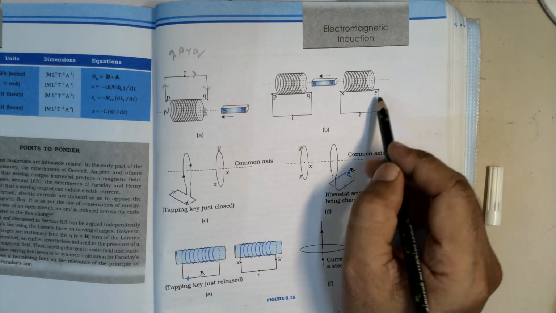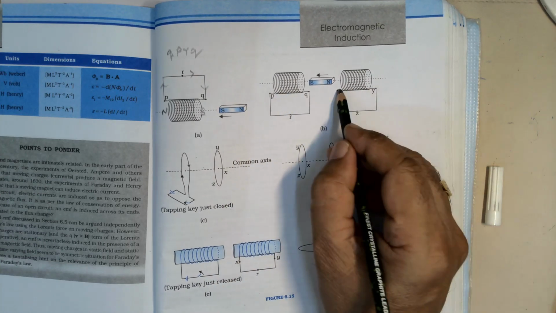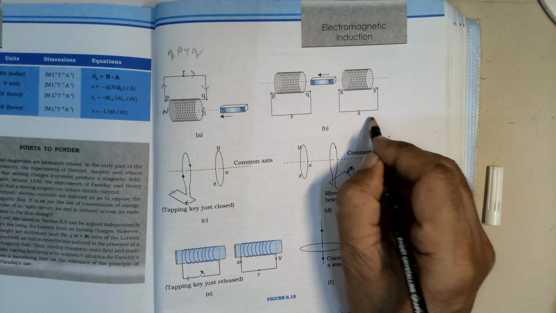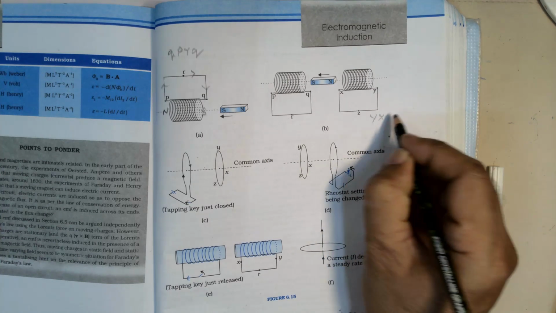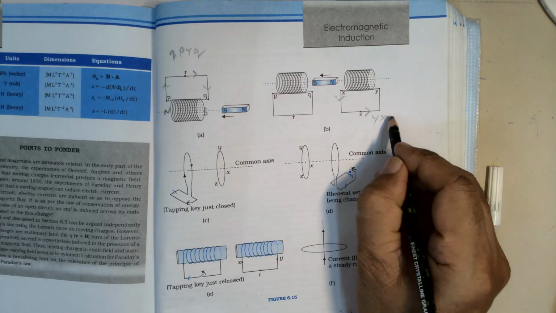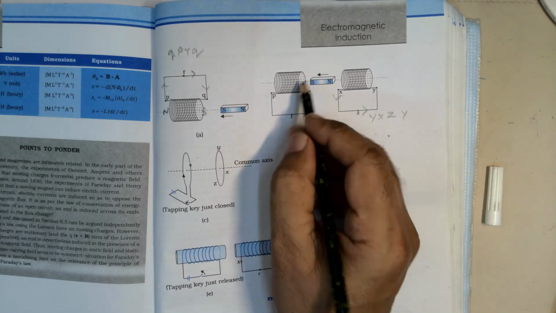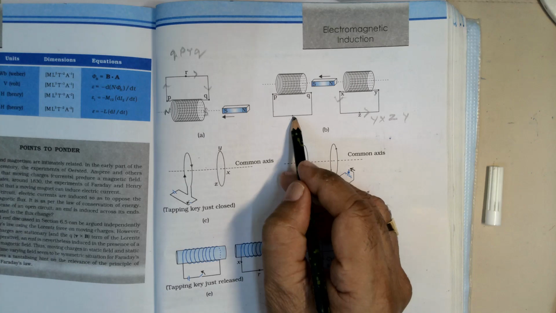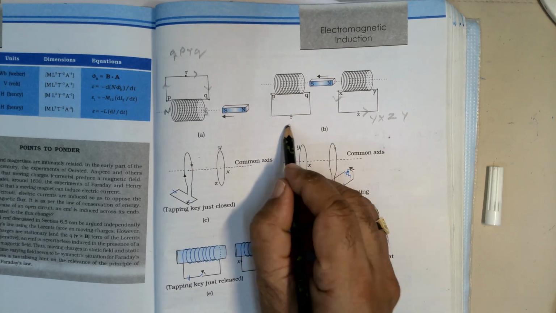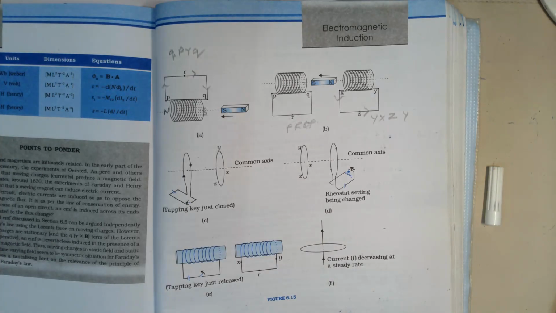It is in the same way, so Y, X, Z, Y. In this case, P, R, Q, P. Got it? Draw.